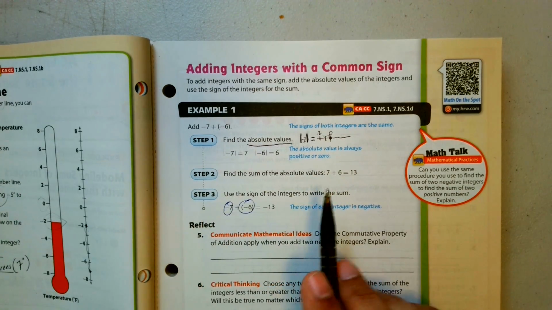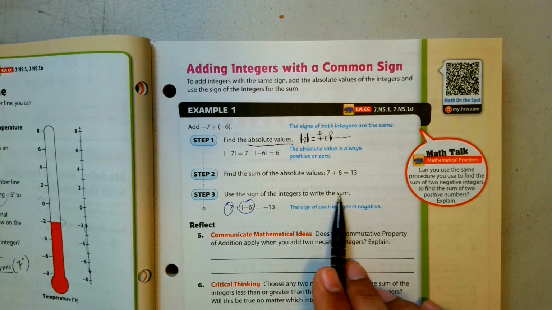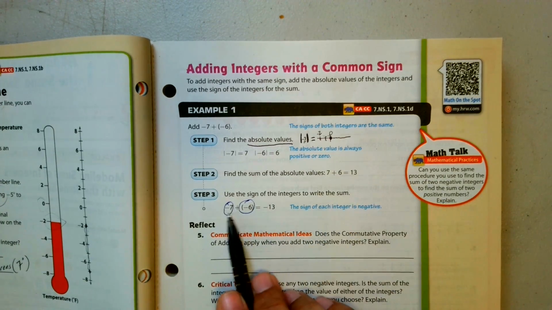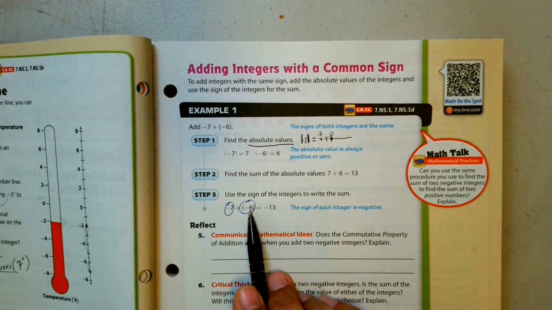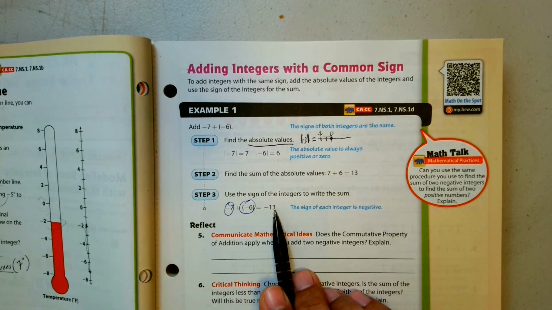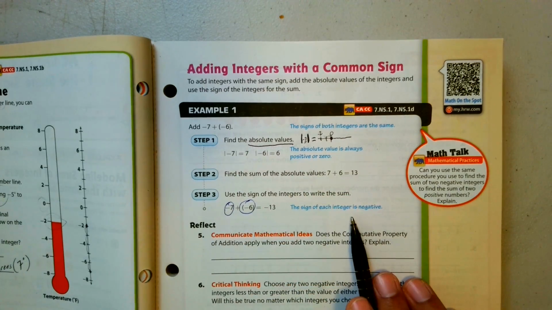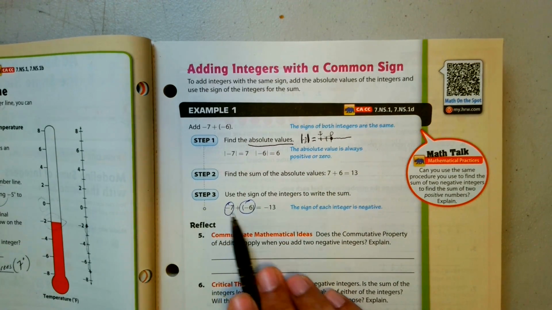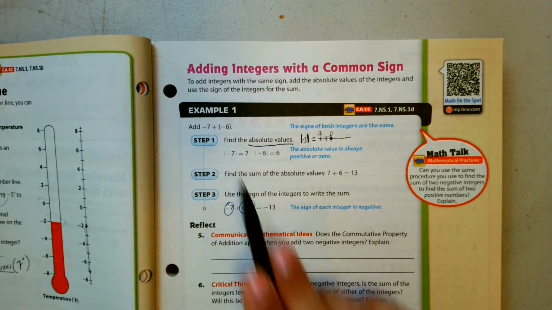Okay? So we're going to use the sign of the integers to write the sum. -7 plus -6 equals -13. So this example is trying to get us to understand adding negatives by using absolute values.